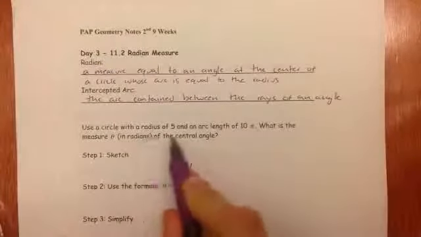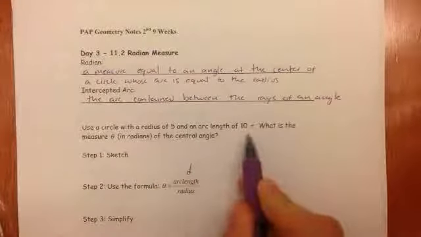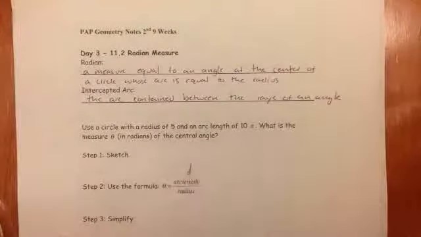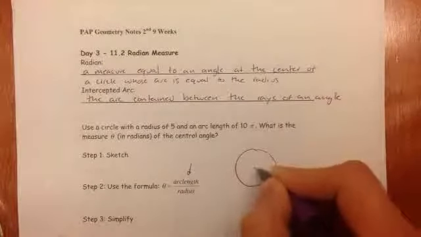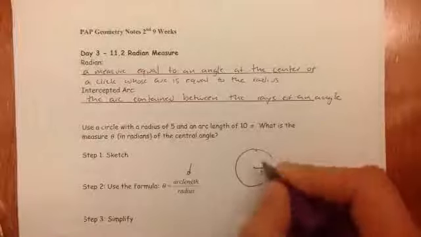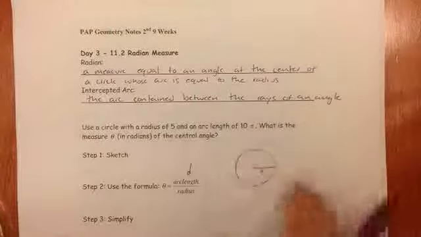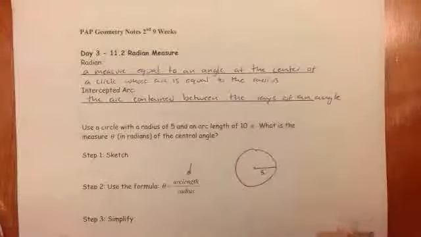Continuing on with our notes, you've got this handy dandy little formula here. They want to know if we have a circle with a radius of 5 and an arc length of 10 pi, what would be the measure in radians of the central angle. Now if I look at a circle with a radius of 5, some of you might immediately say that the circumference is 10 pi. That's the entire circle. So of course my answer would just be 2 pi radians.